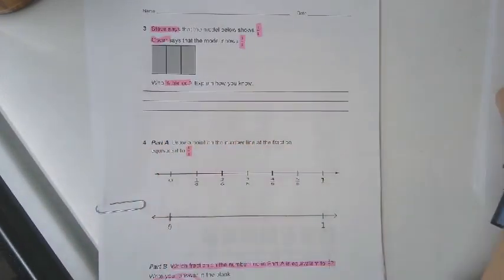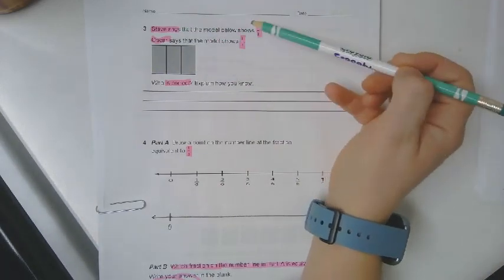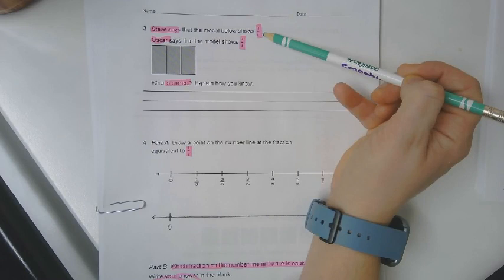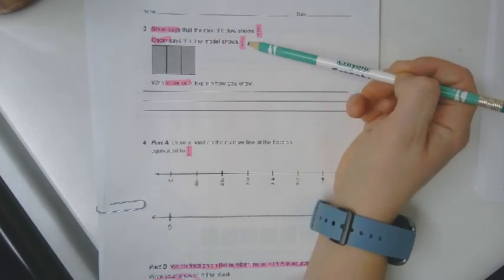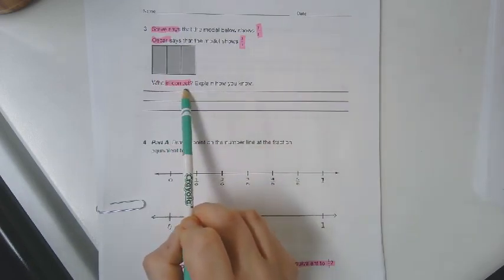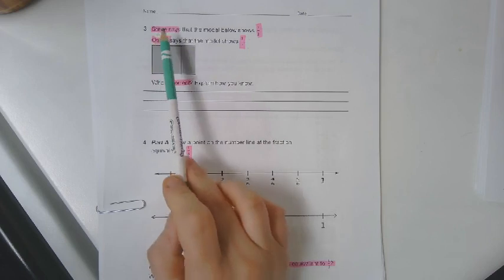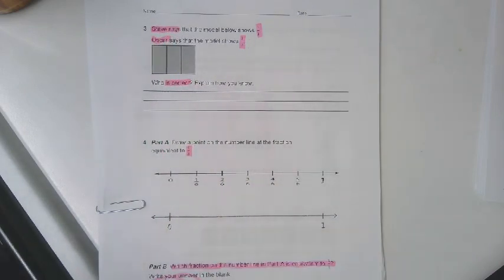Number 3. Steve says that this model shows 3 one-whole candy bars. Oscar says that this model shows 3/3 of a candy bar. Who is correct? Explain how you know. So you need to choose your person, who is correct, and then write how you know.